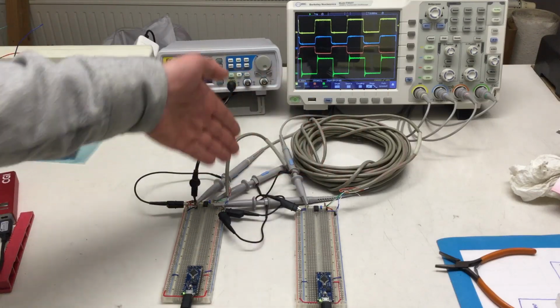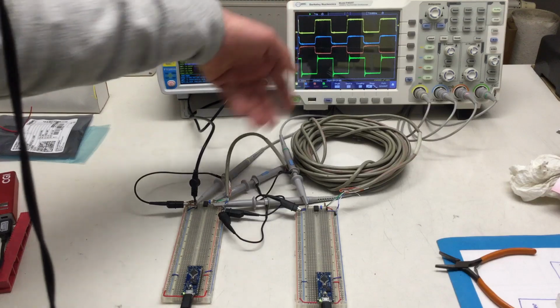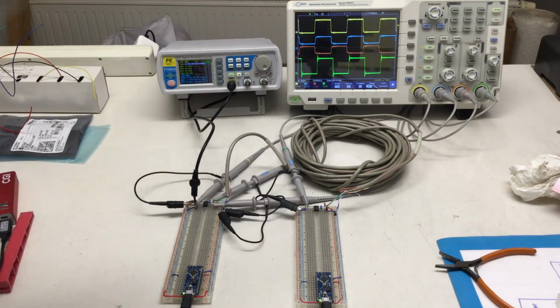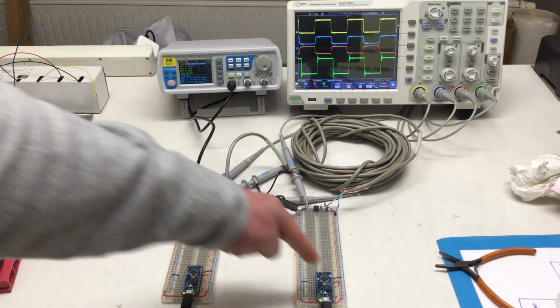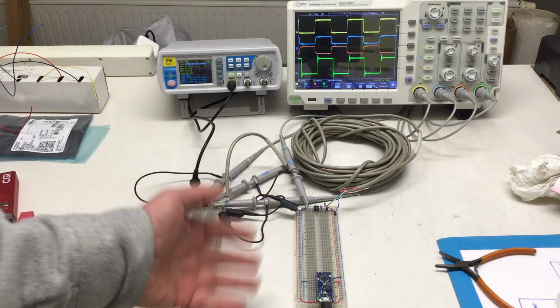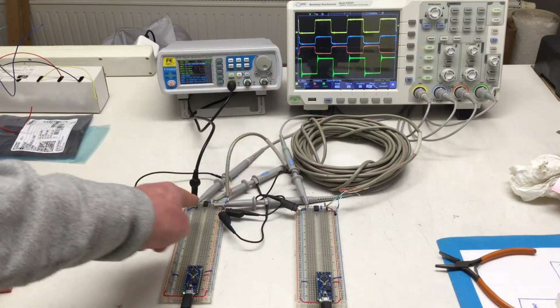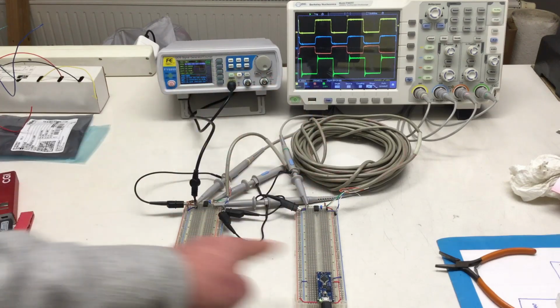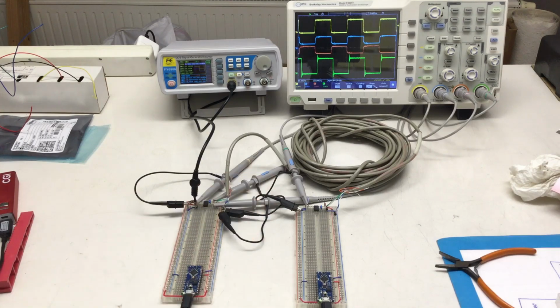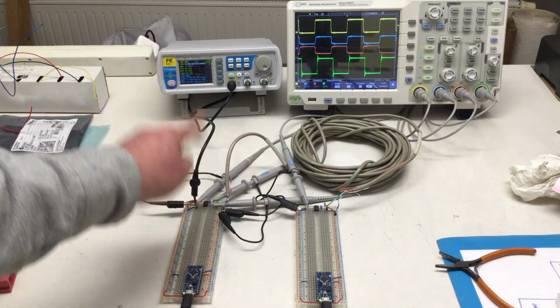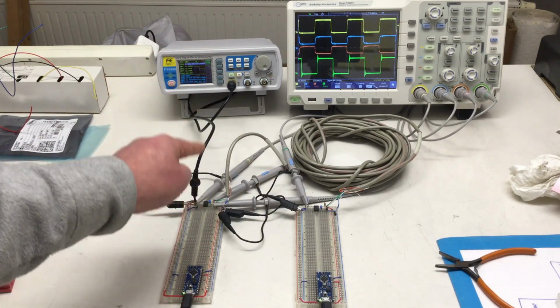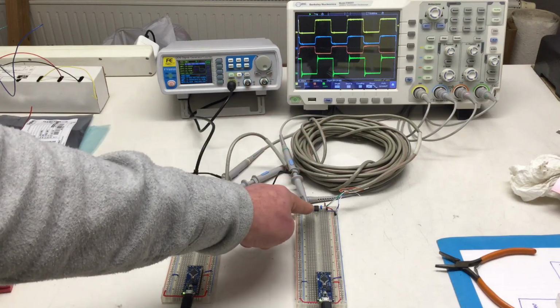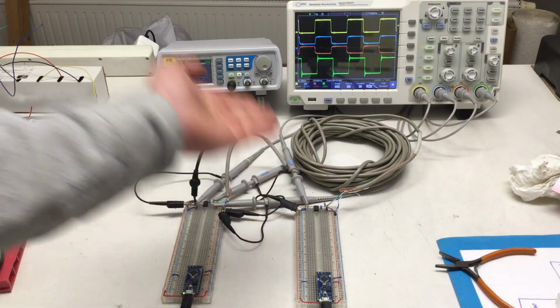And of course I have oscilloscope probes connected everywhere. Please note, the two Arduinos are currently just used as power supplies for my chips. We will do some programming later on. Also, I'm using in that chip only the transmitter part and in that one only the receiver part.